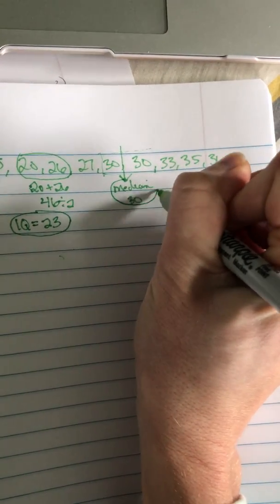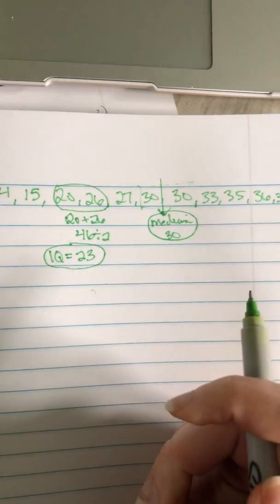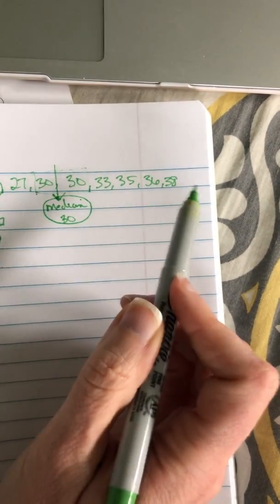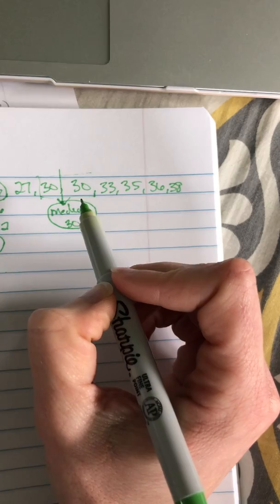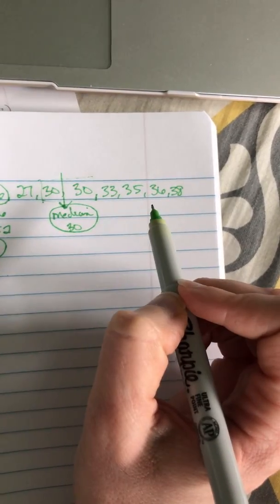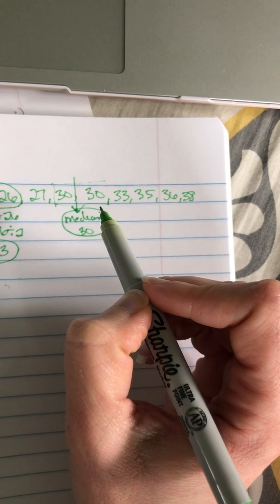I'm going to circle these pieces of information as we get them, because these are all the things we need to know to make our box and whisker plot. Now I'm going to do the same process, but over here on the second half of my data. So again, I got 6 numbers. So imaginary crossing off here means, whoops, I only have 5 numbers over here.